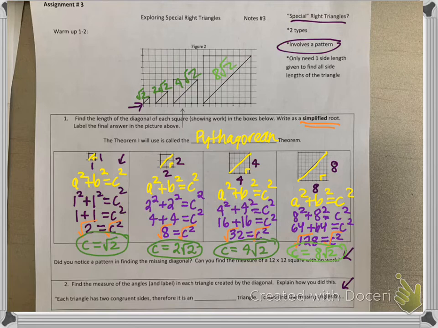So again, do we notice a pattern in filling in the missing diagonal? Can we find the diagonal of a 12 by 12 square? So again, when it was a 1 by 1, it was 1 root 2. When it was a 2 by 2, it was 2 root 2. When it was a 4 by 4, it was 4 root 2. And when it was an 8 by 8, it was 8 root 2. So that first number in front represents the side length of the square, and all the diagonals also had root 2. So if it was a 12 by 12, the diagonal would be 12 root 2.